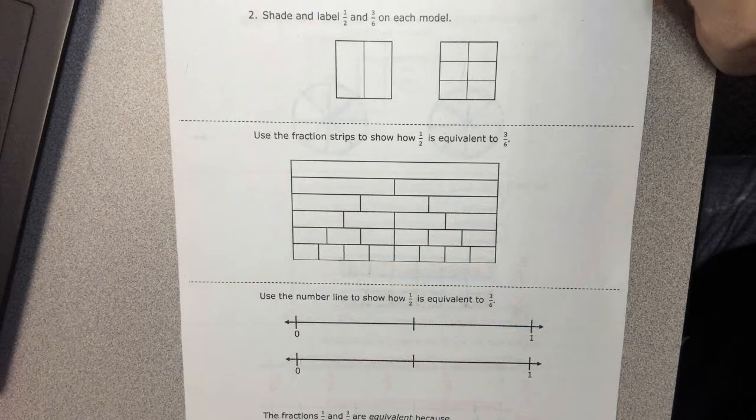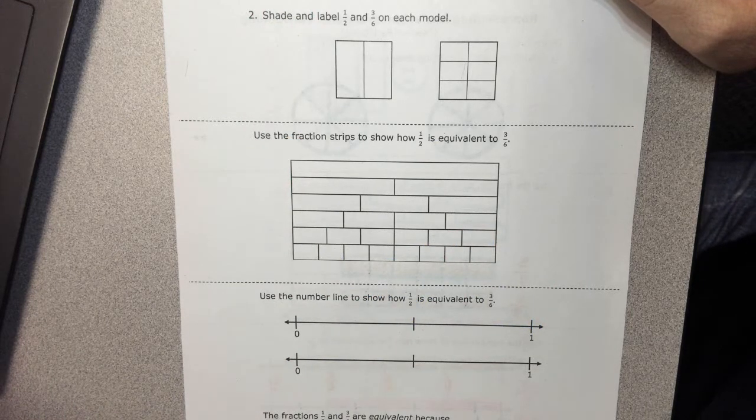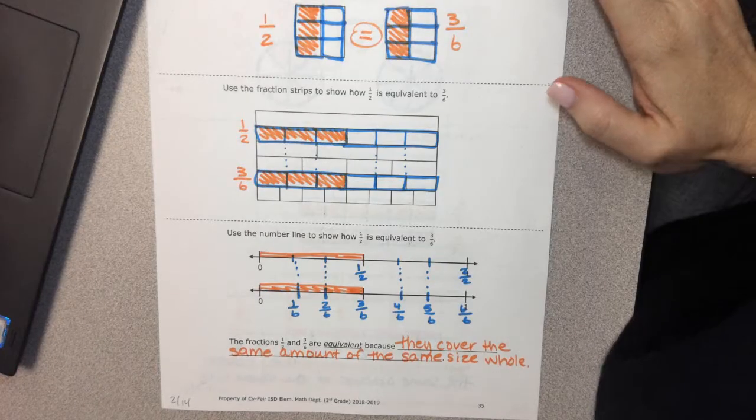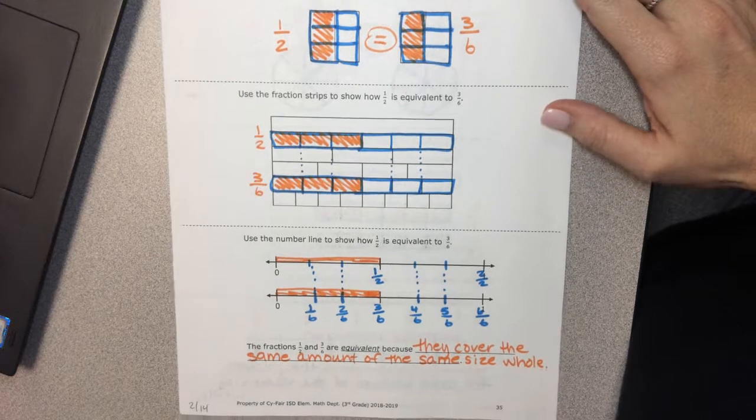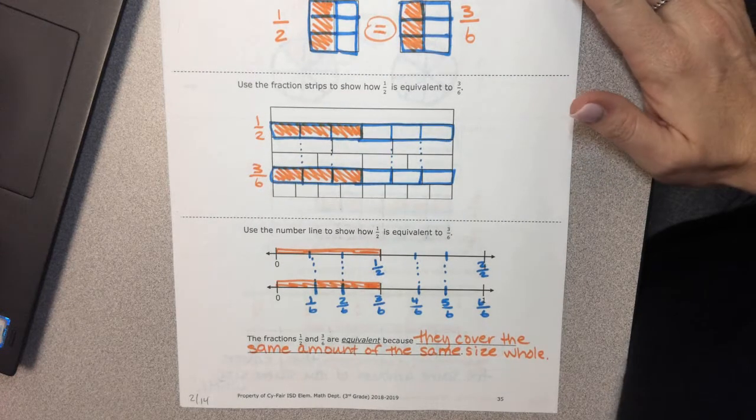On this next paper, in a flash, it's going to be done, and I just want you to check your own. Ta-da! Here is the finished product of the last partner practice page. Pause if you need to.